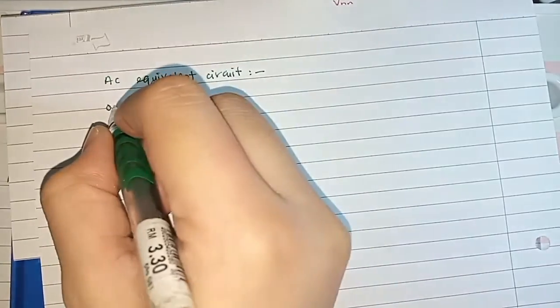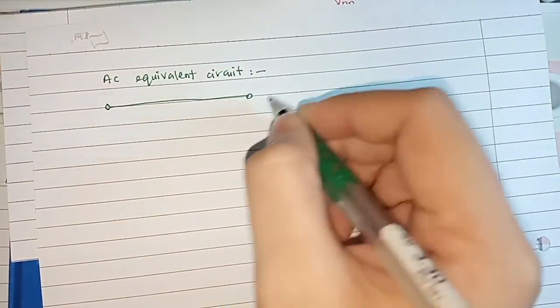When we have all the values, we can sketch the AC equivalent circuit. The AC equivalent circuit for the voltage divider JFET is like this.